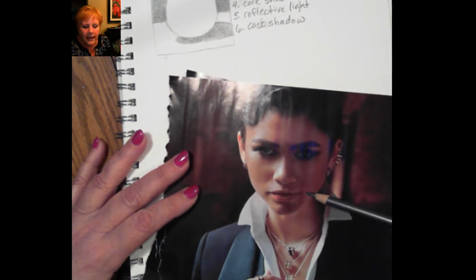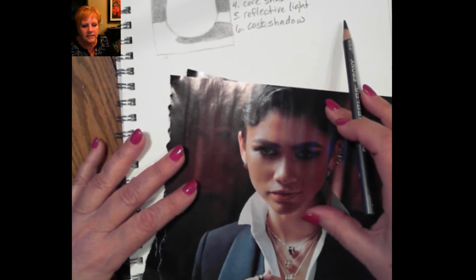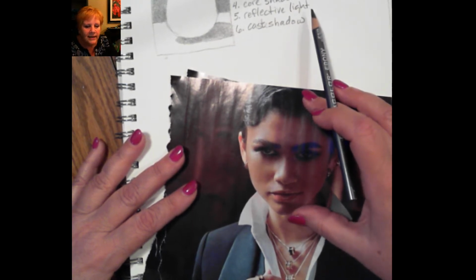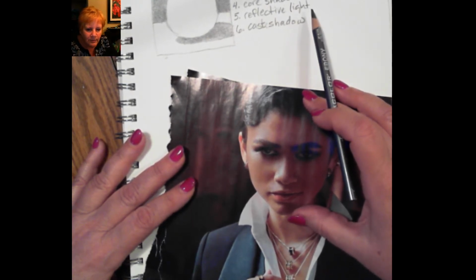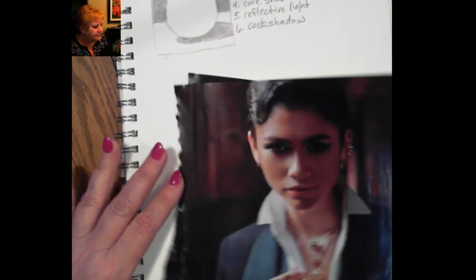So you're going to have several assignments. One is to shade a sphere using all 6 of those categories, and then learning the proportions of the face. When we draw a face, if you know your proportions, it is much easier than you think it would be. So let's start with the 6 categories of light.